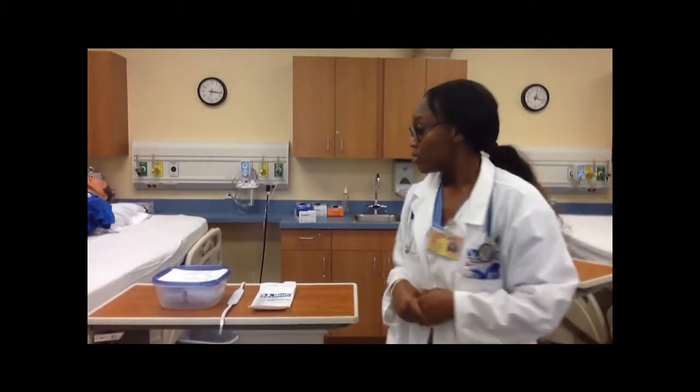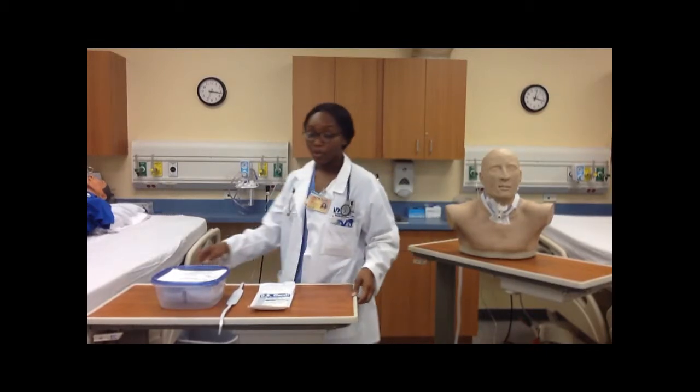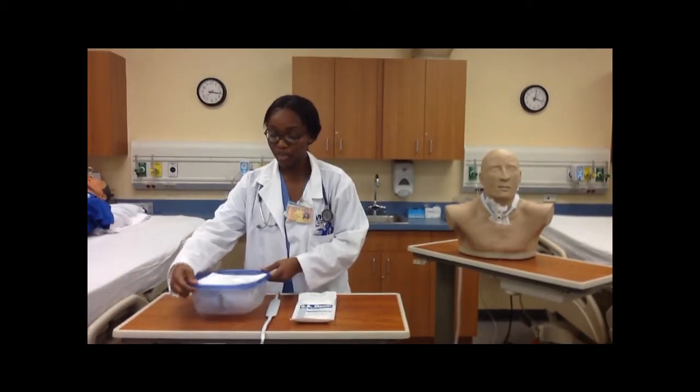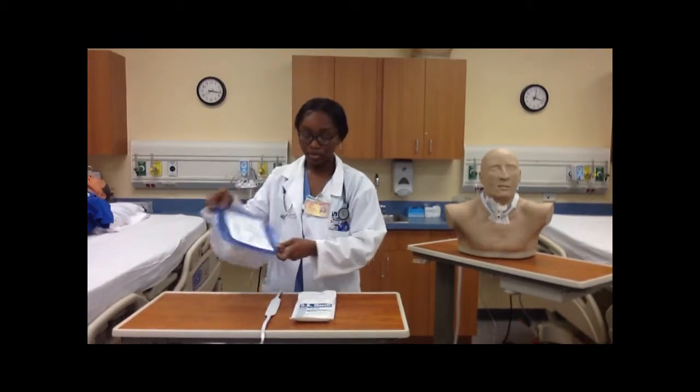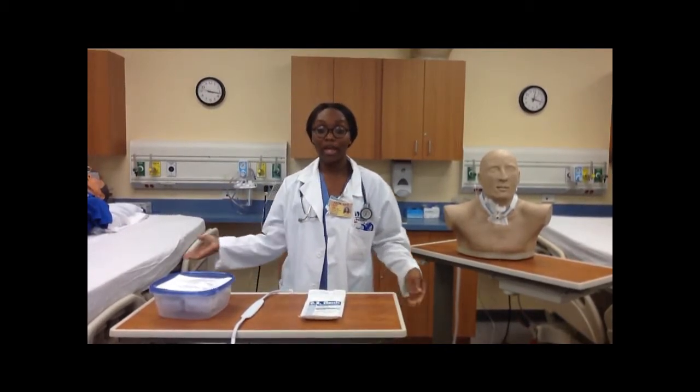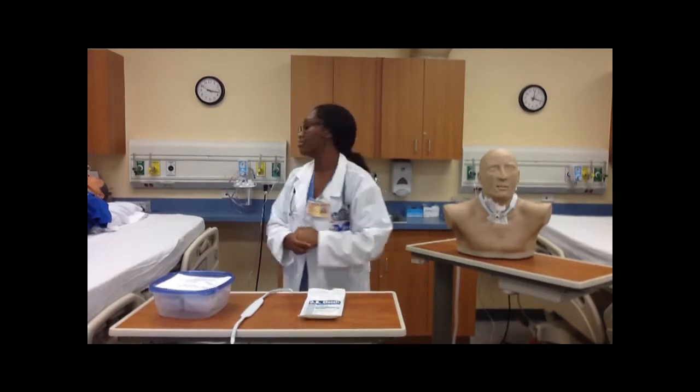Now, you have to have all your necessary equipment in order to perform trach care. You need your tracheostomy clean and care tray. You need your Velcro necktie. And you also need your sterile gloves. But before I get started, I'm just going to step over here and wash my hands and don the proper PPE.